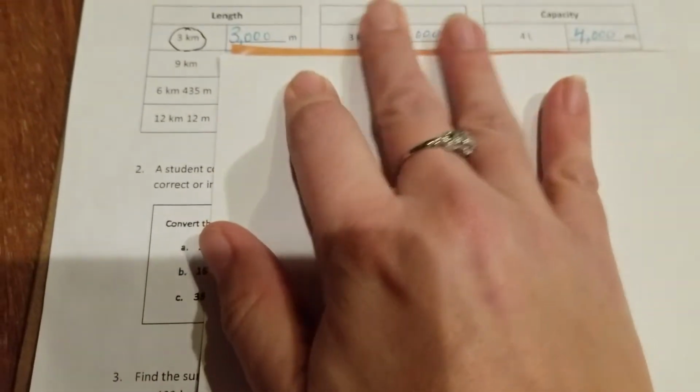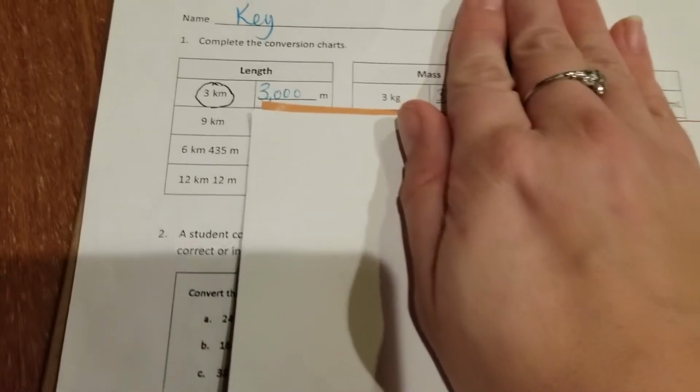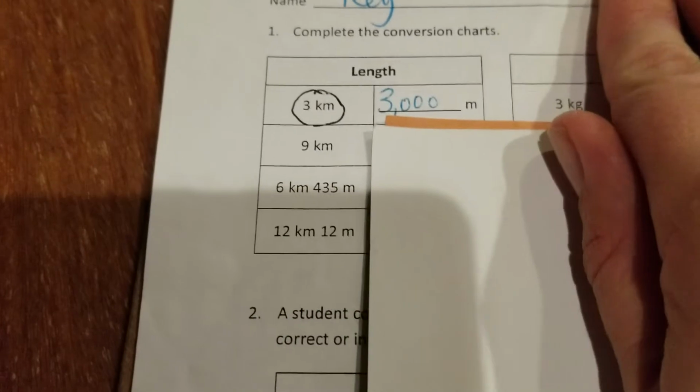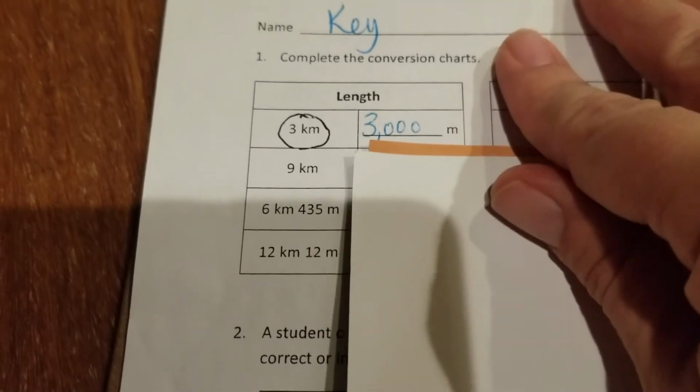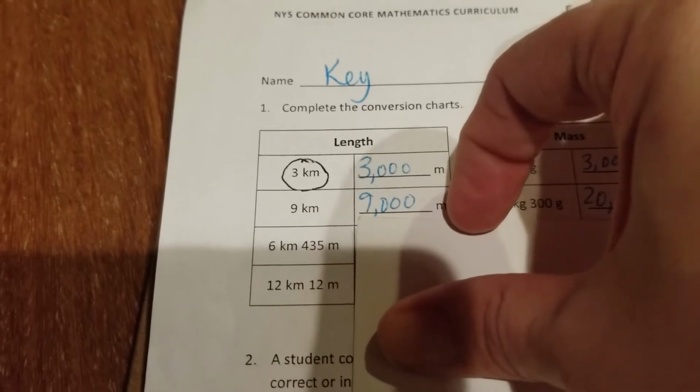They'll be a little bit faster. And don't try to cheat and look at these other ones. I told you I'm not very good at this camera thing. All right, 9 kilometers is, say it out loud, 9,000 meters.